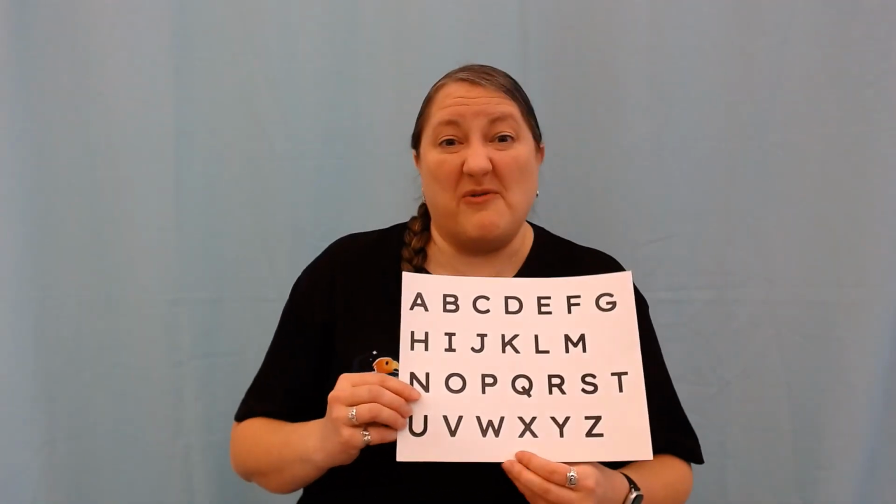Let's get started right away with our alphabet. We are singing the alphabet to a different tune than usual today. We are singing to the tune of Mary Had a Little Lamb, which I think most of you probably know. We're going to sing the alphabet to that tune today, both forwards and backwards. I know it's new, but I also know you can do it. Here we go.